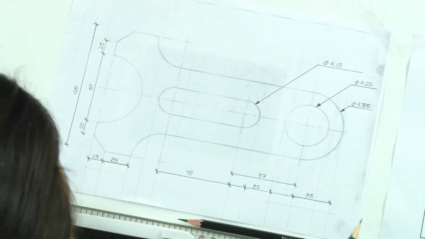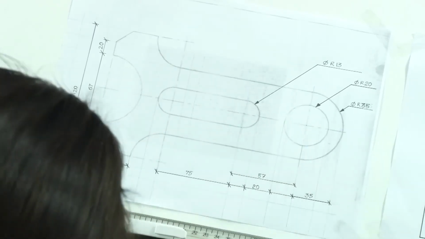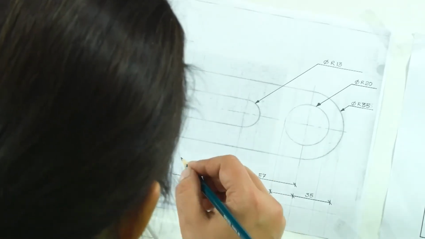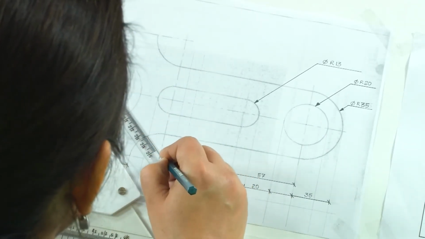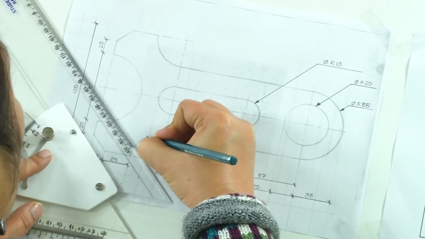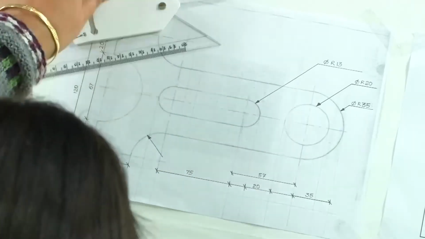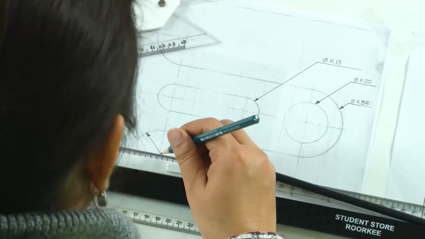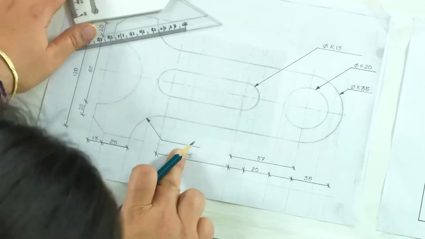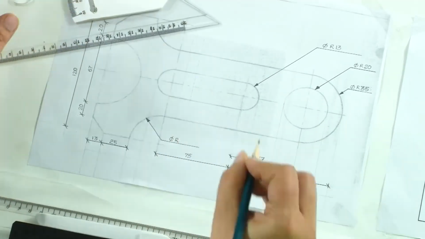We also need to know the radius for these two curves. So we will again draw another leader with the radius mentioned.